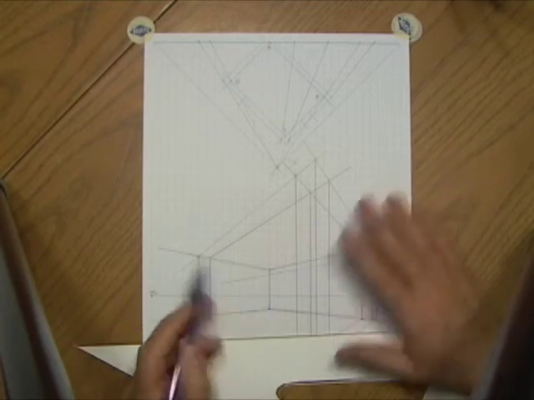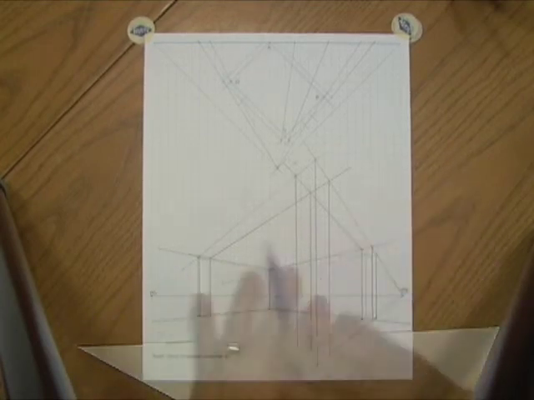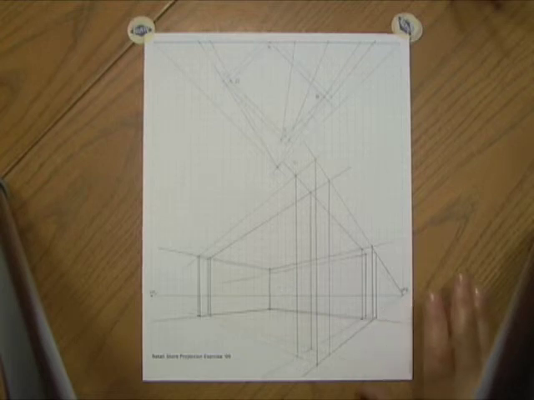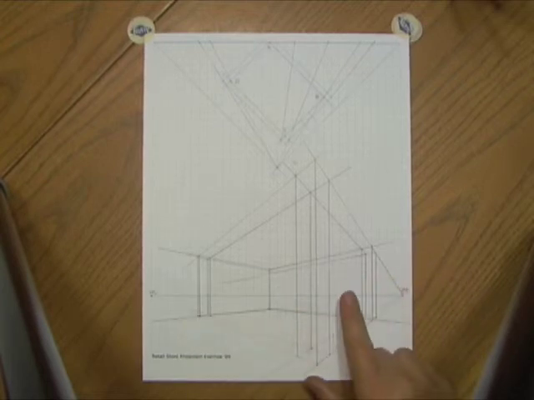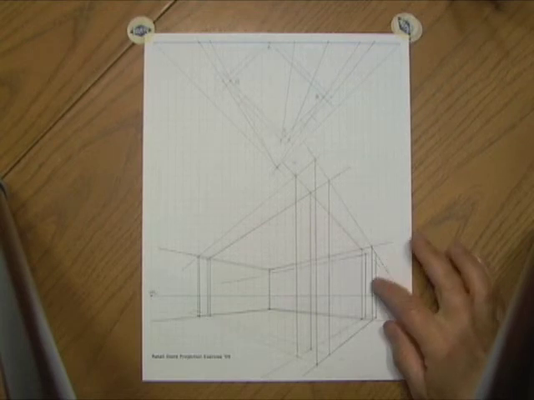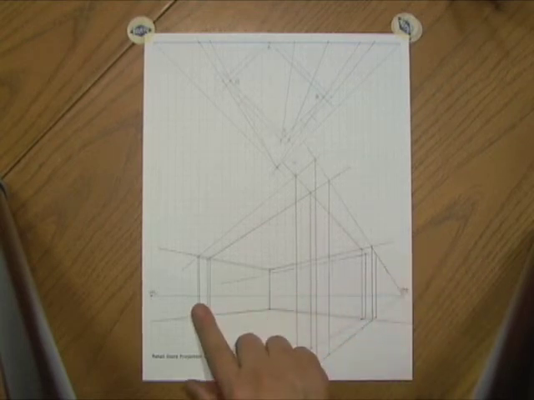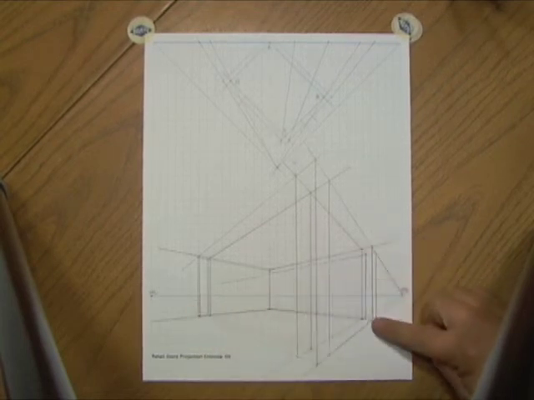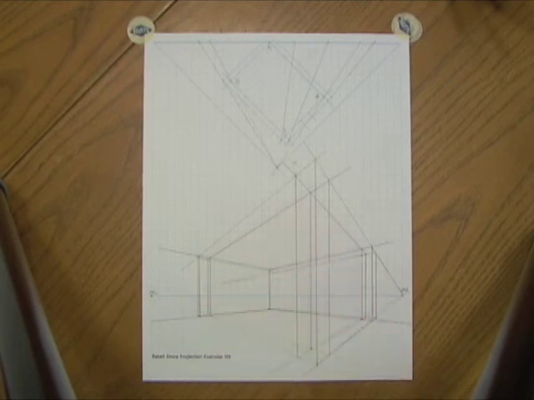And see, these don't meet back here, but that's no big deal. It all looks great. Okay, so we should have 3 columns with 4 sides, 4 verticals each, top and bottom. Now we are ready to move to the next step.